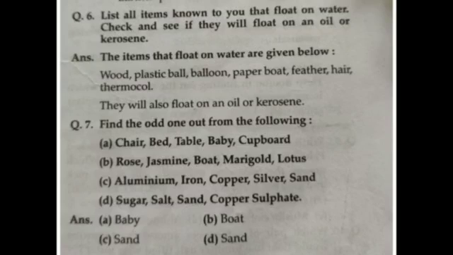Second, rose, jasmine, boat, marigold and lotus. Here again boat is odd. Why? Because rose, jasmine, marigold and lotus, all four are flowers. Boat is the only odd one. Third, aluminium, iron, copper, silver and sand. So here odd is sand. Why? Because aluminium, iron, copper and silver are all four metals. Sand is the only odd one.